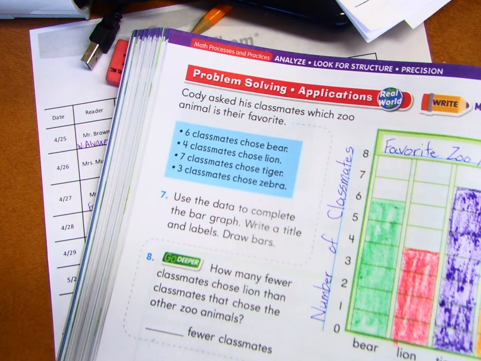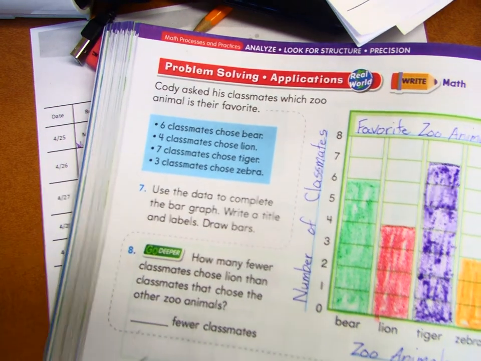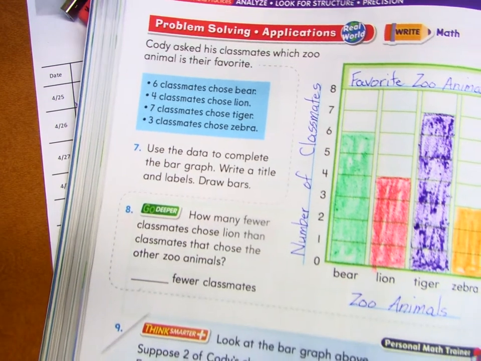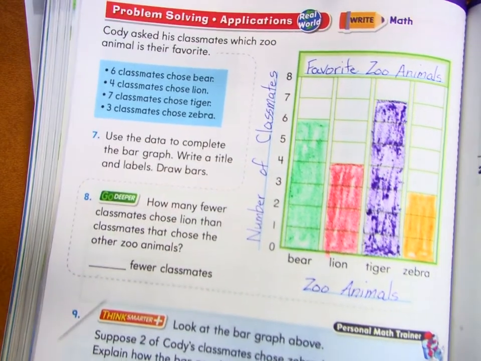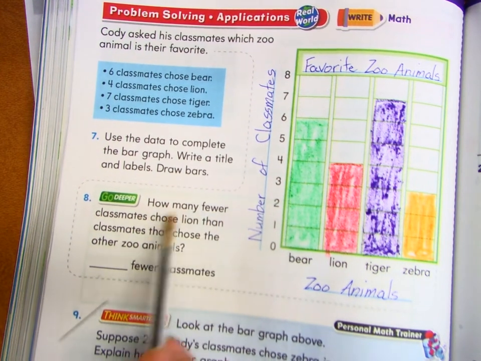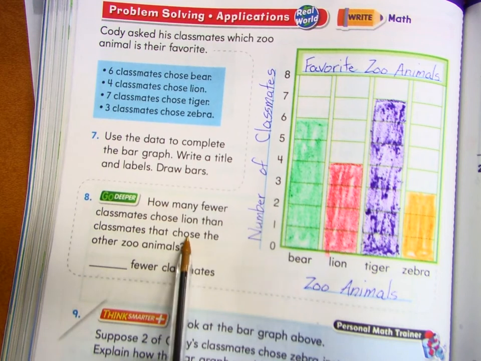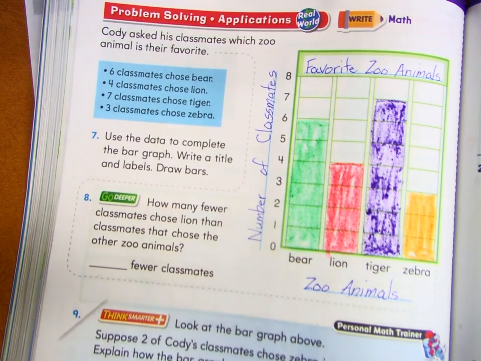How many fewer classmates chose lion than classmates that chose other zoo animals? Huh? How many fewer classmates? How do we figure that out? How many fewer classmates chose lion than classmates that chose the other zoo animals?